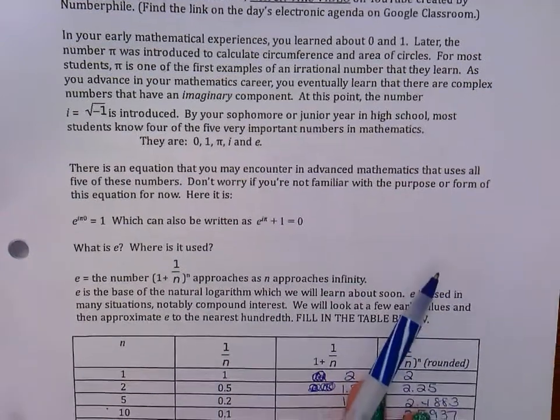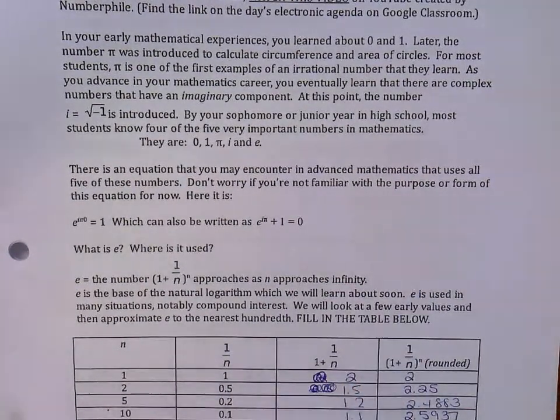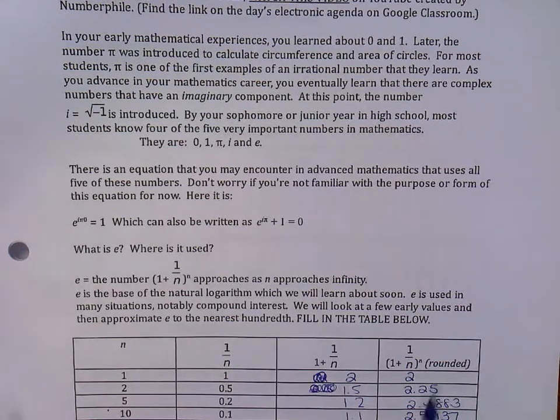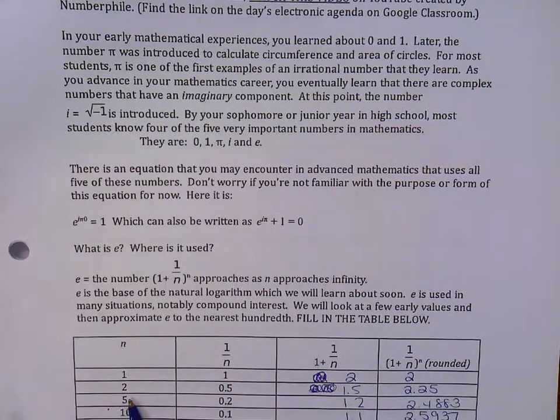So I'd like you to find some of the early values of E by hand. They already gave you what 1 over n is. So in the third column in your chart, you're just going to add 1 plus 1 over n, and fill in that column. And then I would do the fourth column of the chart using your calculator. Do this number, the 1 plus 1 over n, and raise it to the nth power. So n is in this left column, right? You're going to raise it to the first power, and then to the second power, and then to the fifth power, and then to the 10th power.